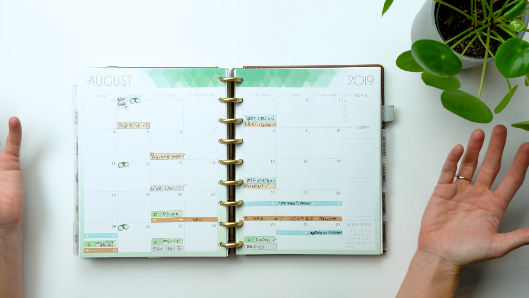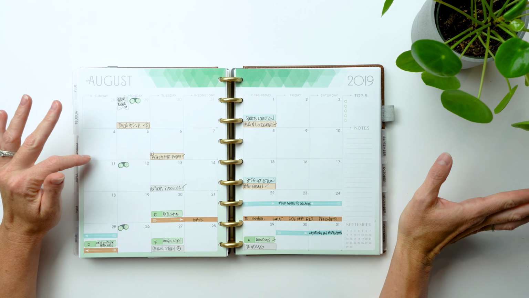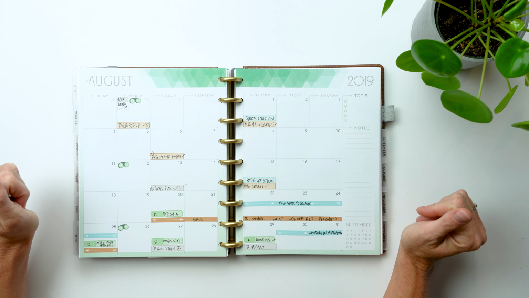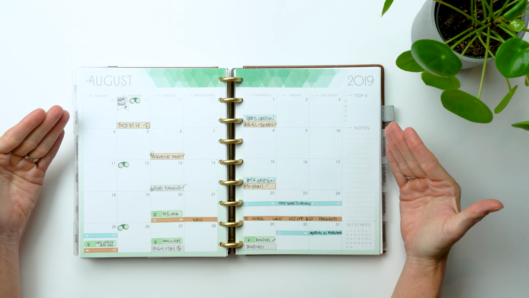We're just going to call it that. I'm going to get clever with it. So I'm just going to go through my full spreads for the month of August, share with you my process, how I did things, how I use my planner, and all that. So let's start with the monthly.